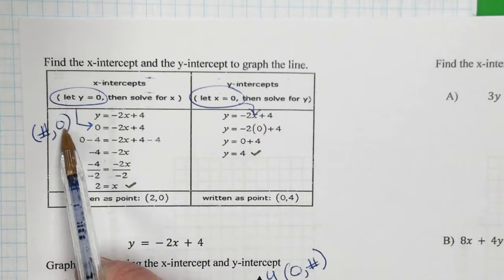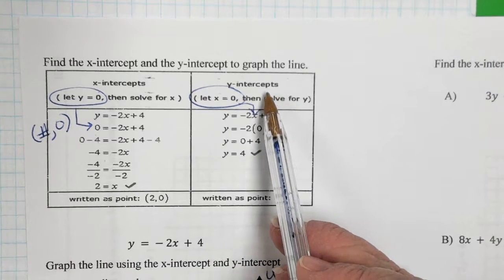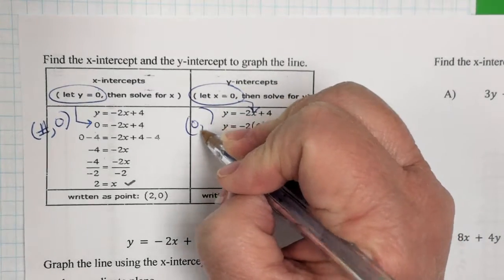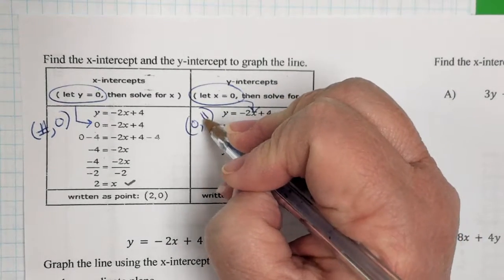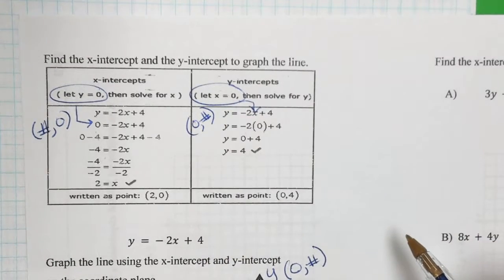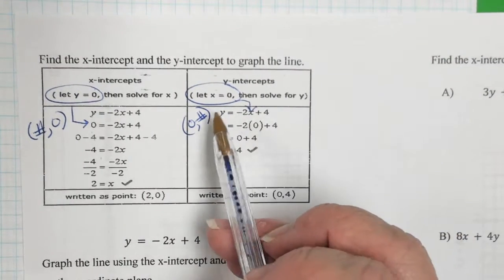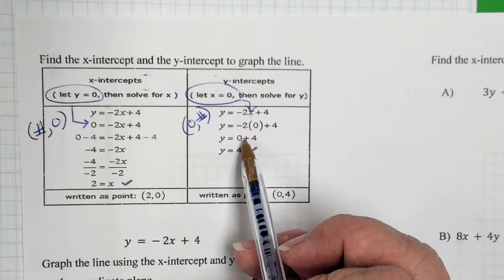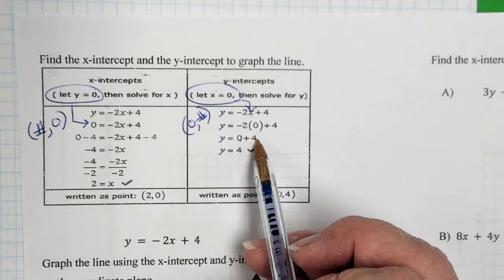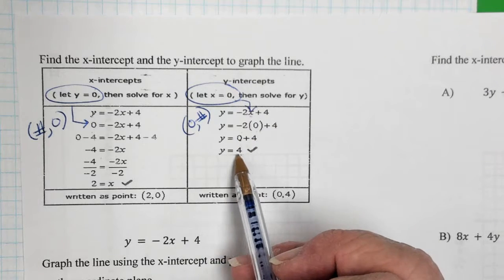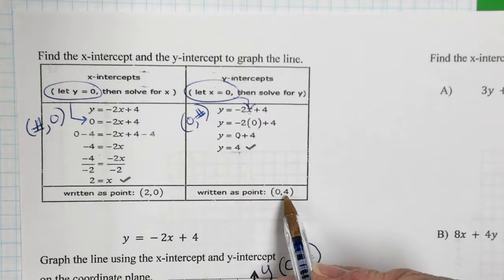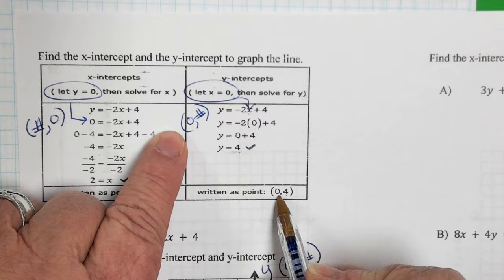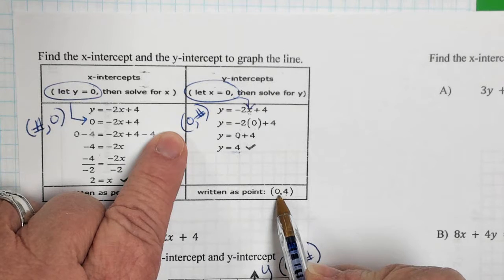Y equals 0. So as we find the y-intercept, this time we're going to let x be 0, because remember, in every ordered pair, 0 is the x value and y is the number for any point on the y-axis. So substituting 0 in place of x, -2 times 0 is 0, and 0 plus 4 is 4. That's the y-intercept. So 4 goes in place of y, and 0, which we used for the x value, is the first number in our ordered pair.